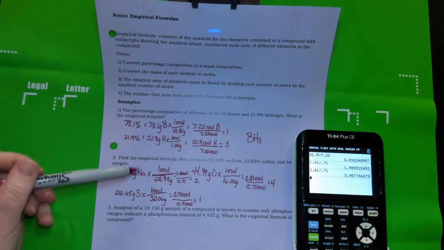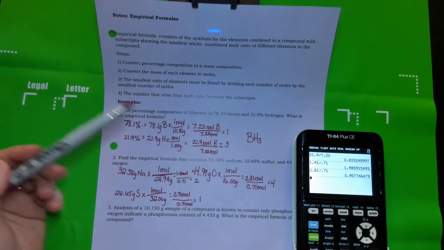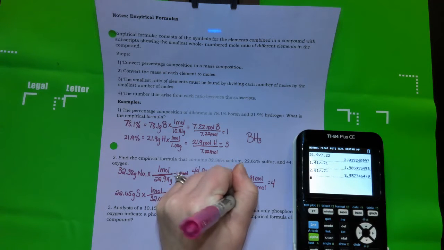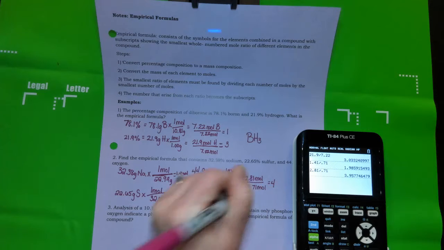Again, this is my ratio now between my sodium, my sulfur, and my oxygen. Those become my subscripts. This becomes Na2SO4 as my empirical formula.